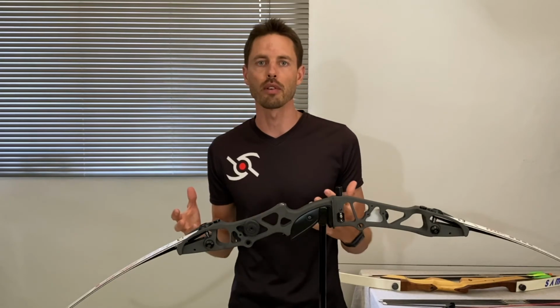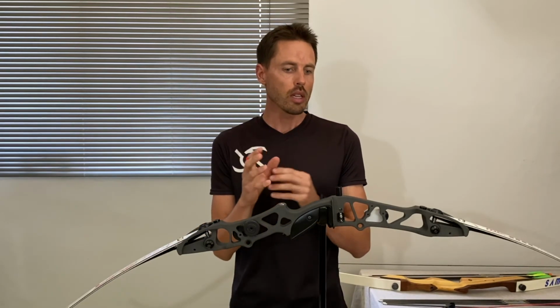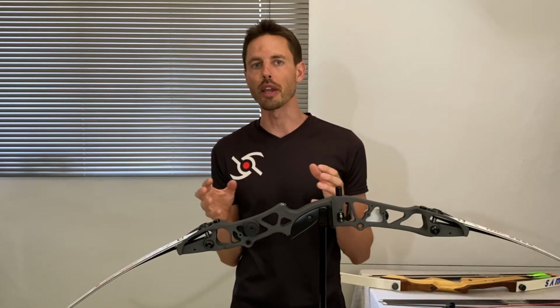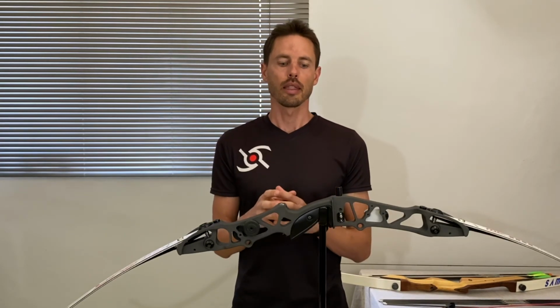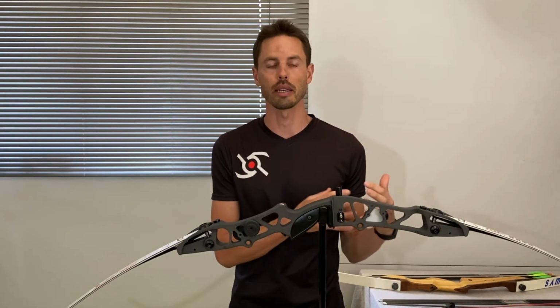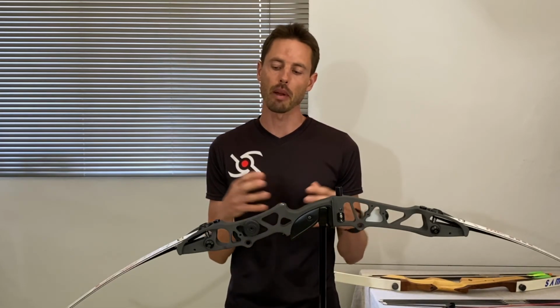Obviously I couldn't cover everything. There are some smaller, more specific regulations about these shooting styles that when you really start competing you might need to start understanding, but for the most part I've covered everything that's really important, so this is going to get you well on your way.